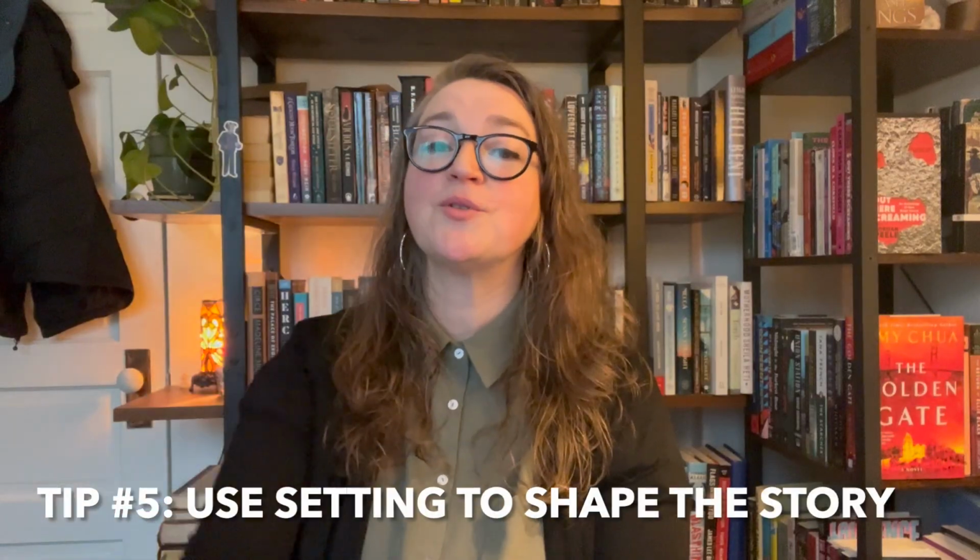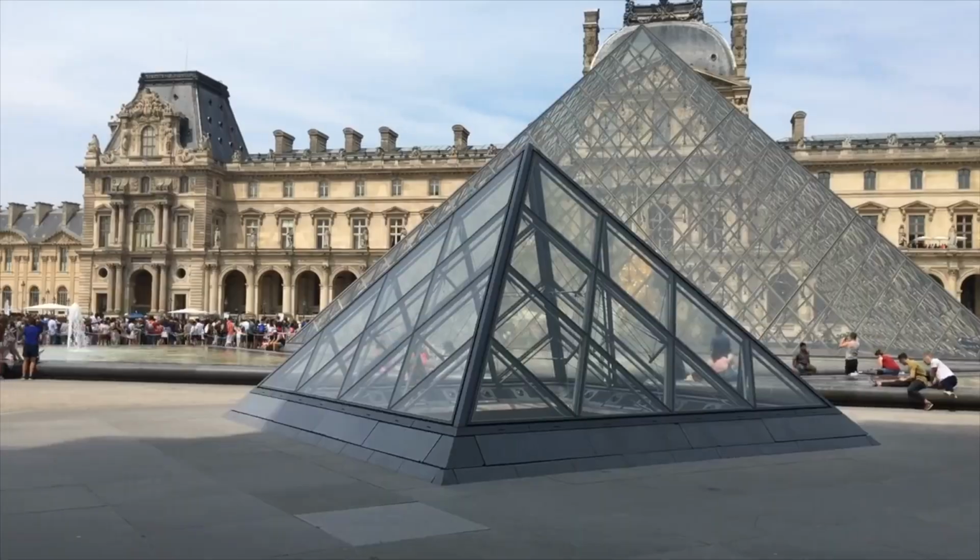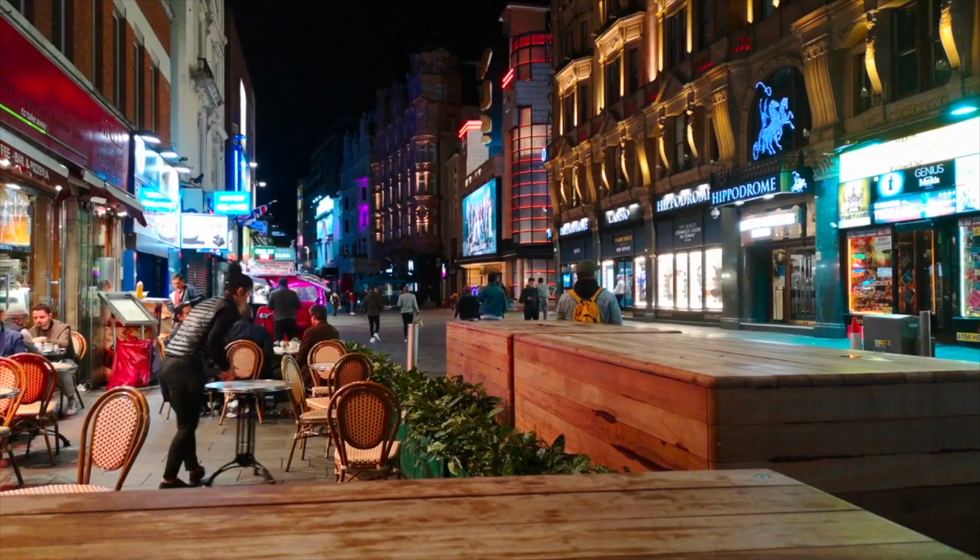Tip 5 is to use setting to shape the story. What that means is that your setting isn't static. It's a living, breathing thing. Like I said before, sometimes your setting can feel like another character in your story. The history, culture, and rules of the world that your characters live in are going to influence their decisions and actions. A character living in a desert city is going to face different challenges than someone living in a snowy mountain village. By weaving the setting into your characters' lives and plot, you'll really deepen your reader's experience of the world that you've just created.